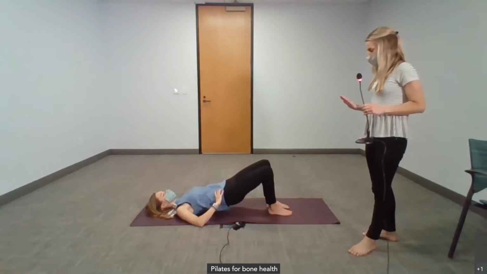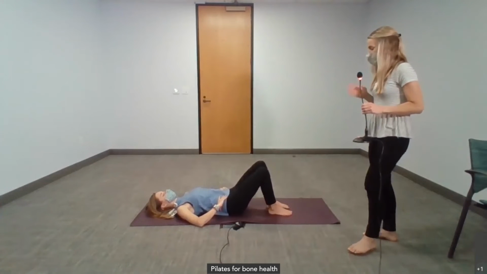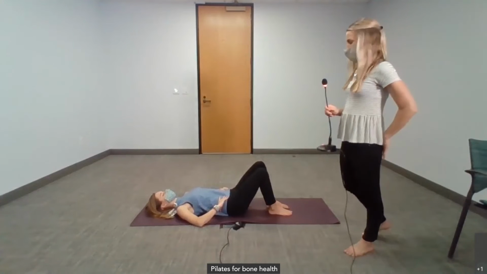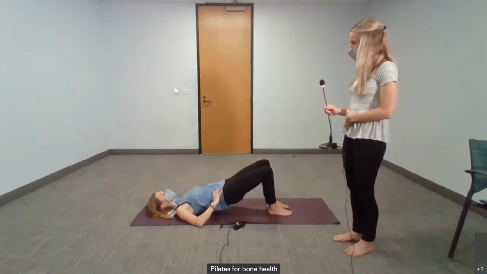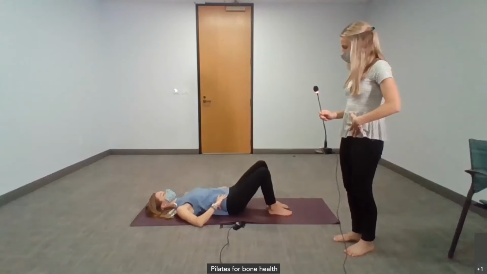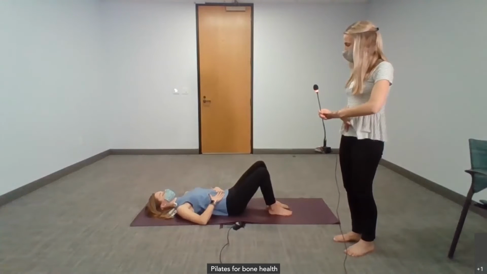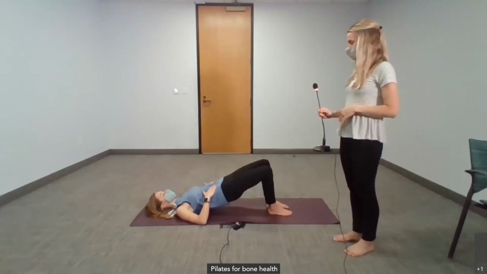All right, and slowly lower down. Now, as you do this, think about really squeezing your glutes and engaging your abdominals to lift up. So almost like you're going into that little bit of a pelvic tilt as you kind of roll up. So tightening the abdominals, tightening the glutes, and lifting your hips up off the floor.